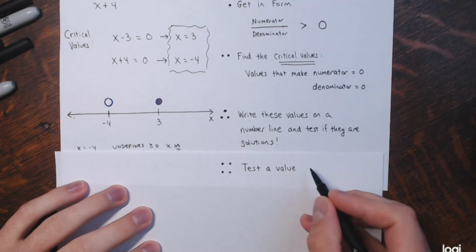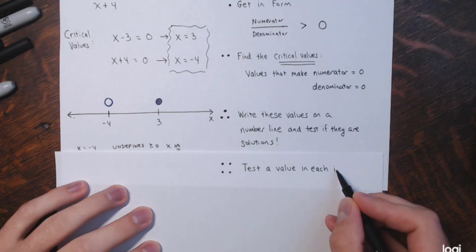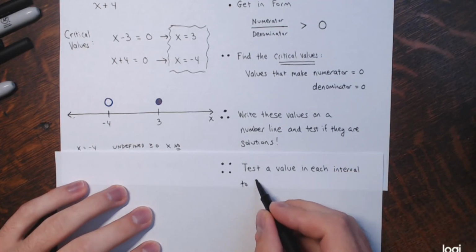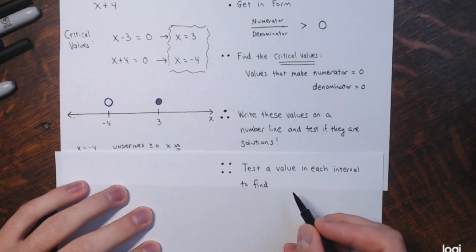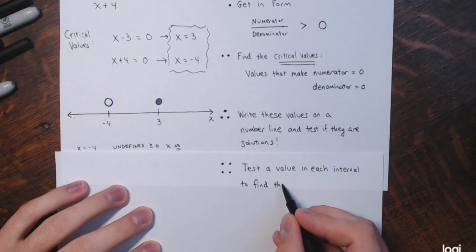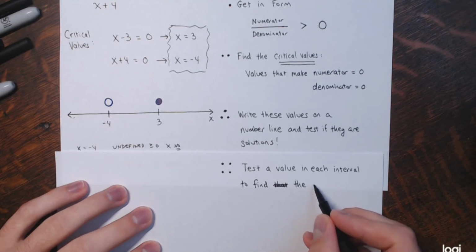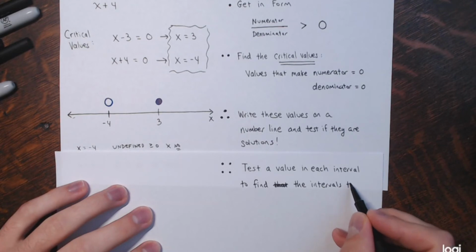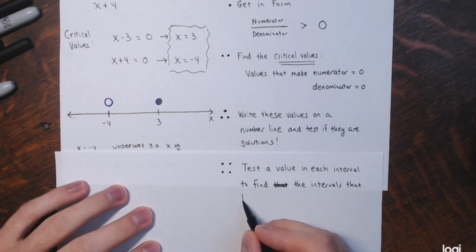Test a value in each interval to find the intervals that have solutions.